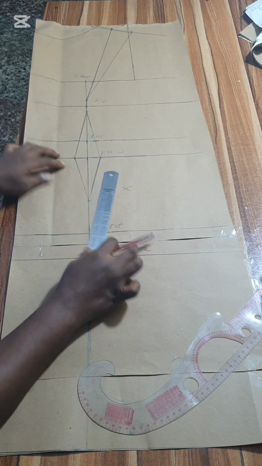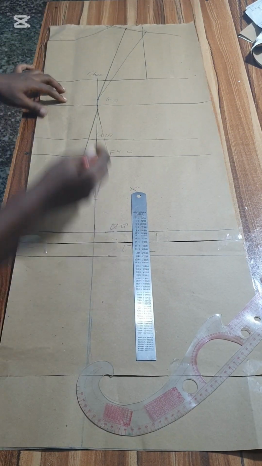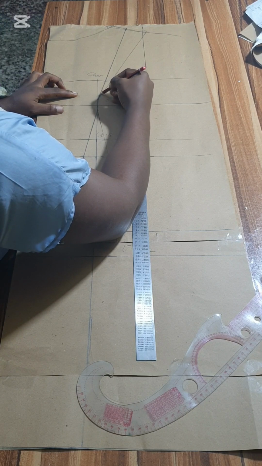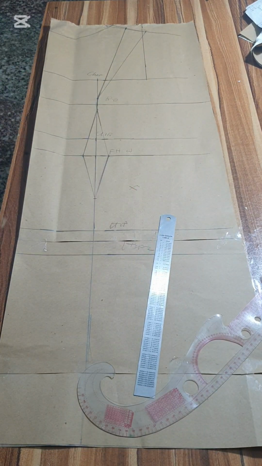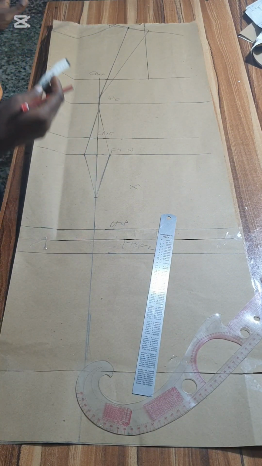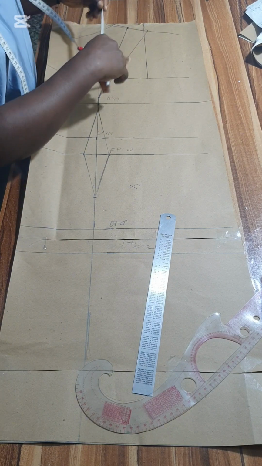So I have taken out my darts. Okay, so I just use the basic darts for this class. Nothing too serious. Let me just contour the bust and everything. Okay, so what I will do next is input my armhole curve like we always do. So please ignore this. Let's just input our armhole curve first.